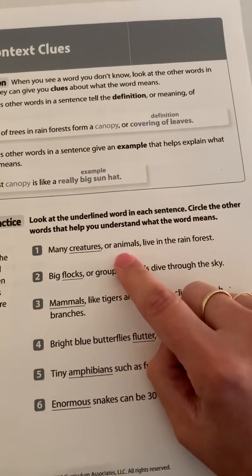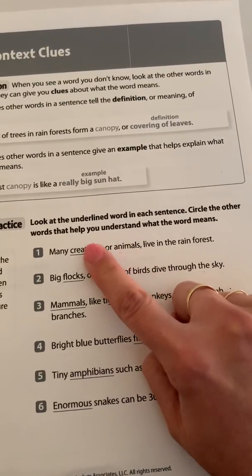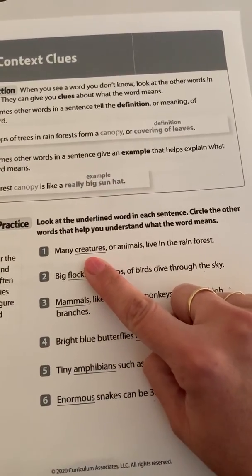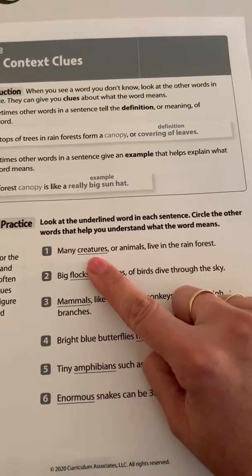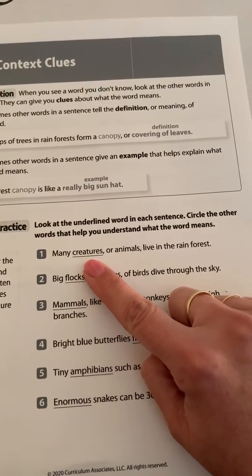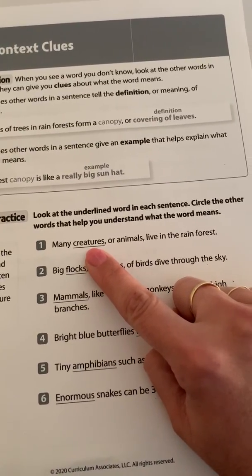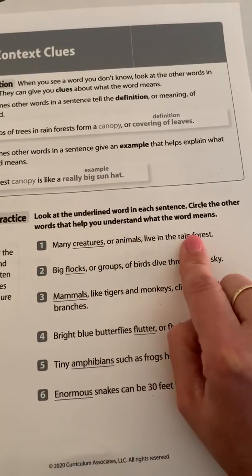Good job. That word animals was my clue to help me figure out what the other word meant. A creature is like a living thing. Like a bat might be a creature, or a centipede, or a caterpillar, or a butterfly. All of those living things, we can call them creatures of the rainforest.